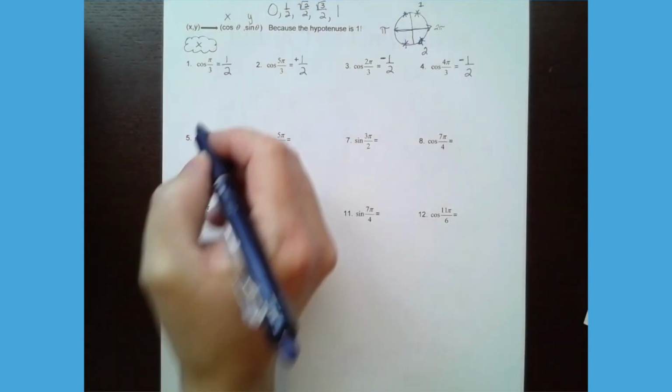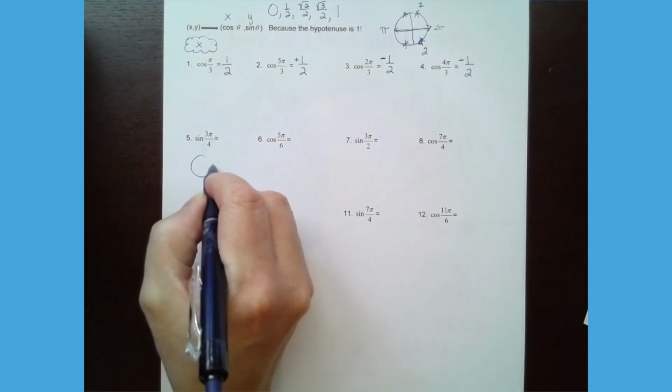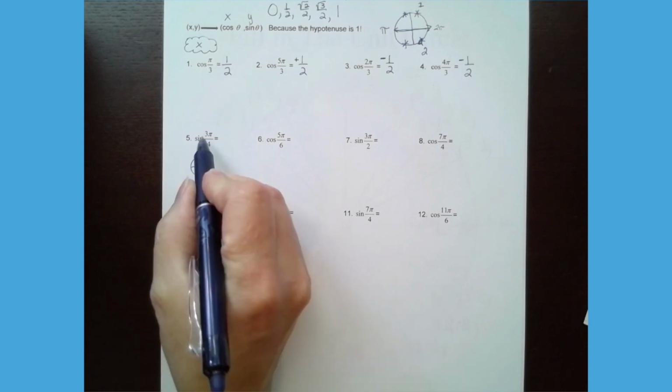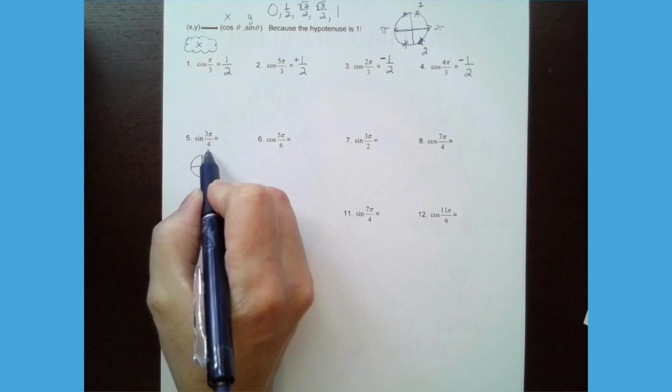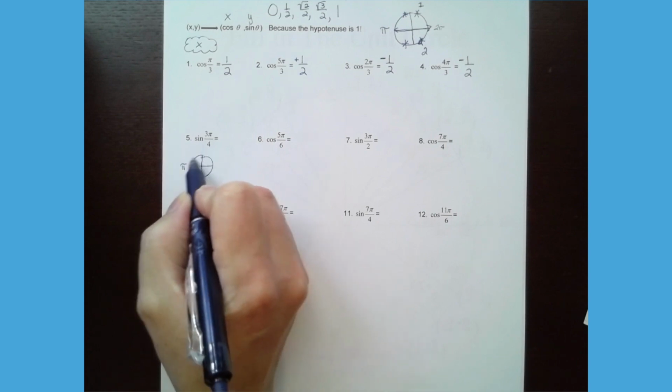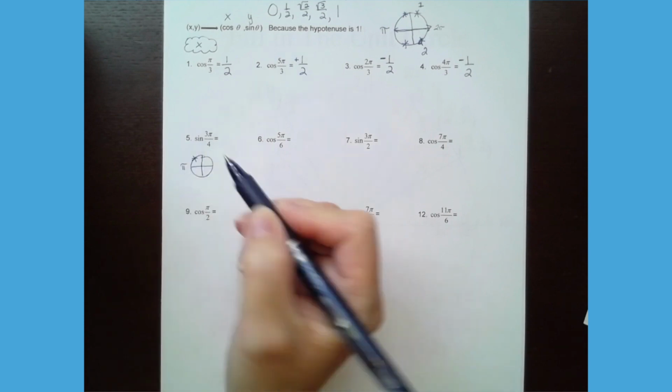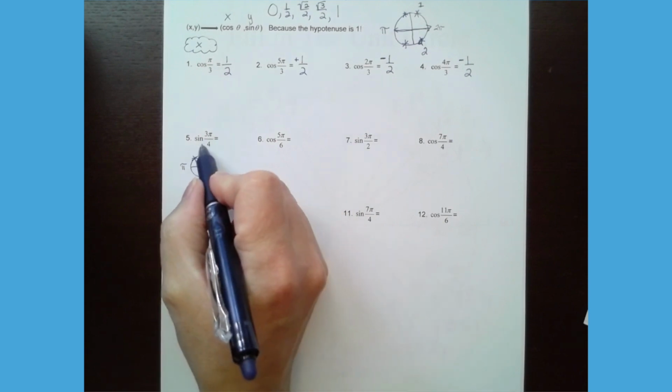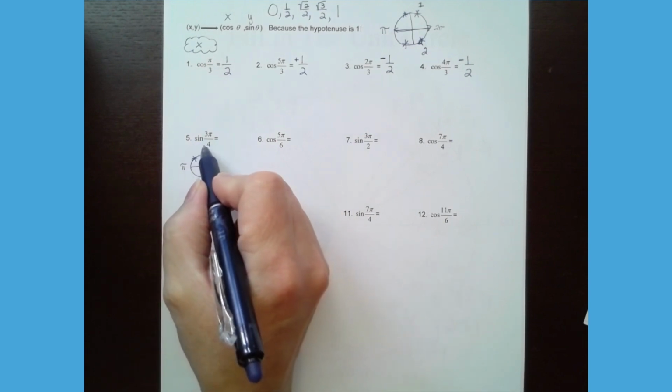All right, so I'm just going to draw it right here, and I just draw a circle, and I go, okay, 3 pi fourths. 3 is just a little less than 4. So that is almost a pi. So that's right there. And I want to deal with sine, and sine is the y value.